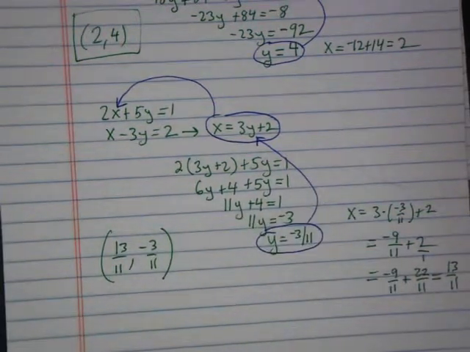Now, imagine if you were doing that one by graphing. Do you think you would draw the graph, see where those lines cross, and know that the answer is 13 over 11, comma, negative 3 over 11? It certainly wouldn't be my first guess. So this is where the substitution method is really, really strong, and the graphing method is really, really weak. The graphing method is good only when your answers come out to be real nice answers. If your answers come out to be something like this, you'll almost never get it by the graphing method.